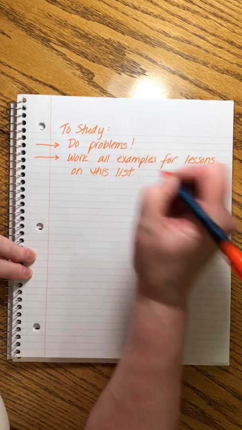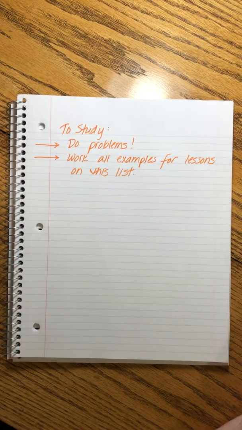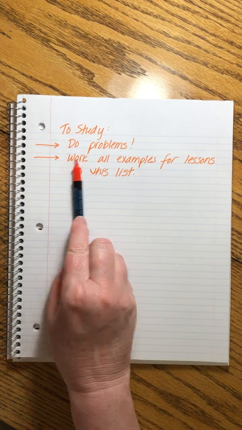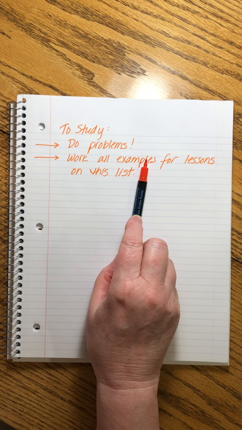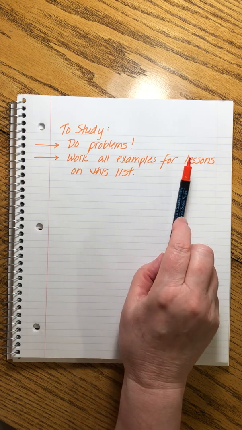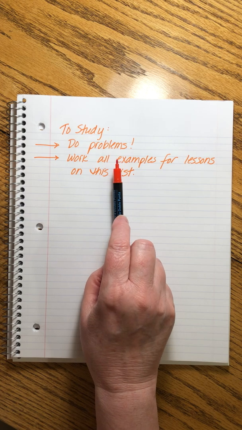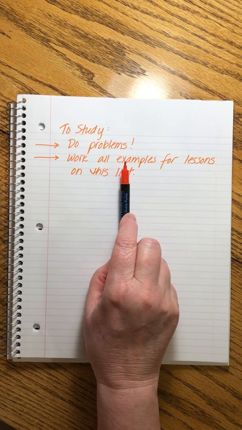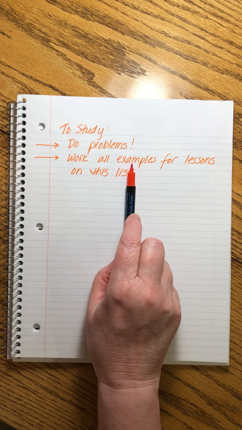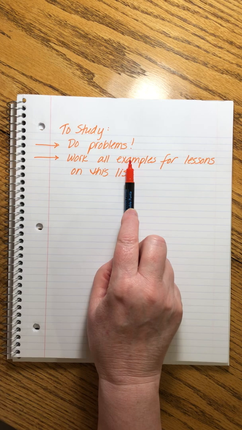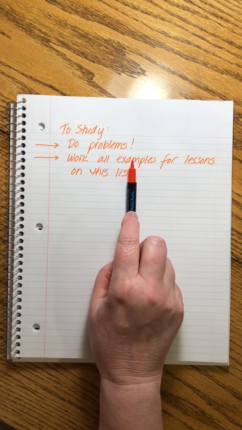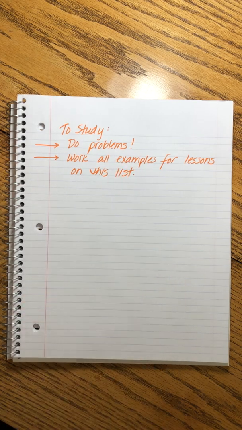You know those 13 lessons I just gave you, or 13 sections, because some of them are from the same lesson. Go back and work all the examples in the textbook for those lessons. The reason why I like you to work the examples is because the examples give the most detailed explanation as to what you're doing. And they're also what I explained in the videos, so that if you are a little confused, there's the best likelihood of you getting a good explanation.